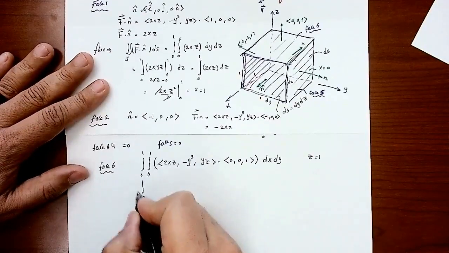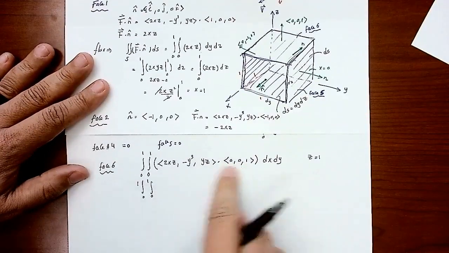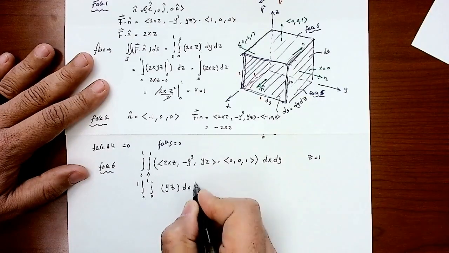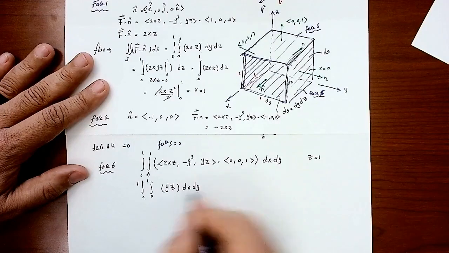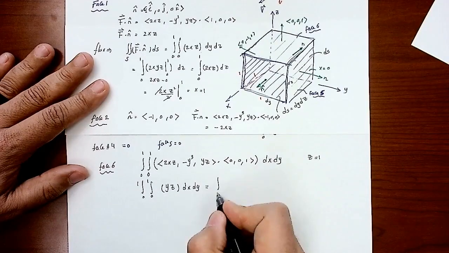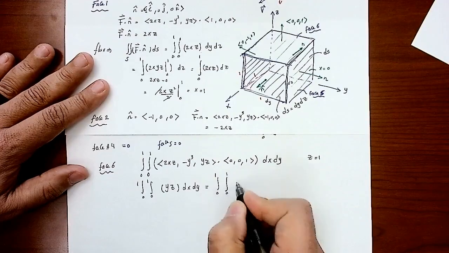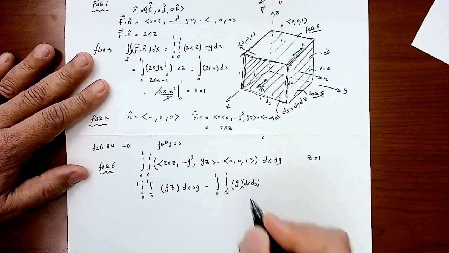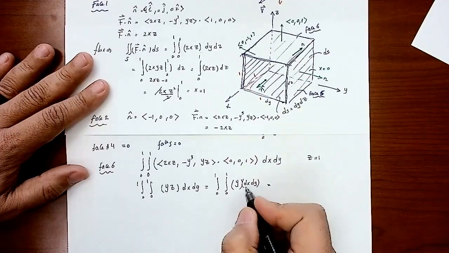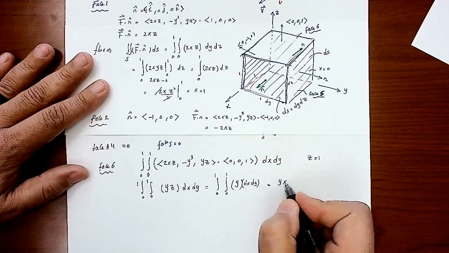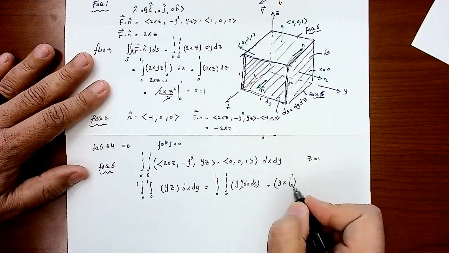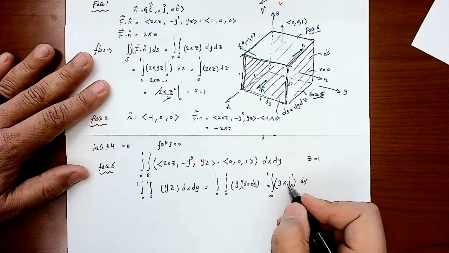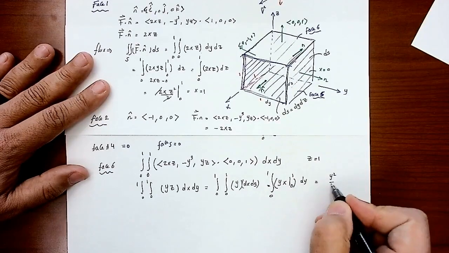What is the dot product result? It's going to be yz. You integrate that with respect to dx dy. The z coordinate is 1, so that's the double integral of simply y dx dy. I integrate relative to x first, so I get yx from 0 to 1, and whatever comes out will be integrated with respect to y. You put x equal 1, that gives you y, so it's going to be y squared over 2.